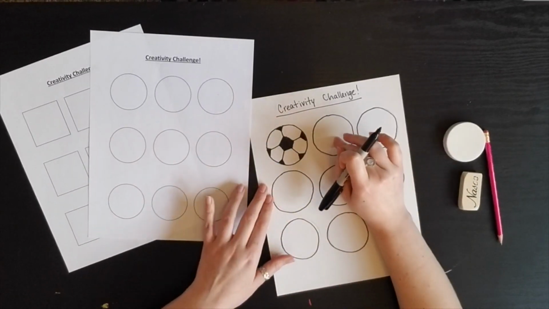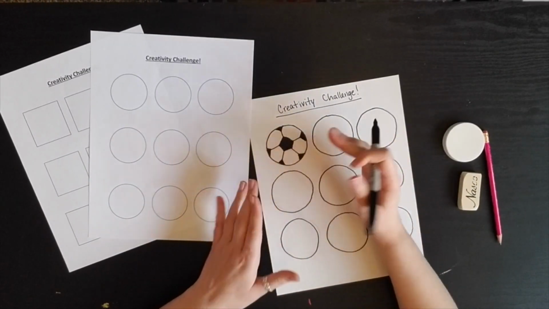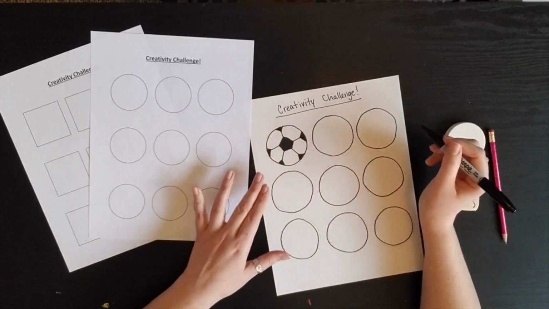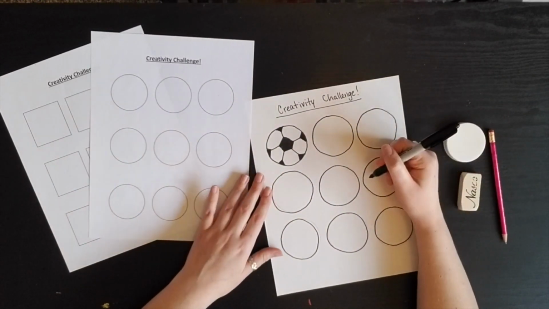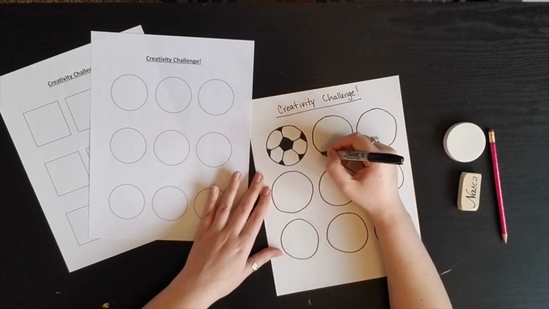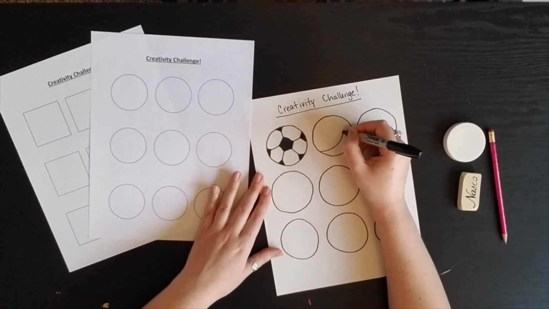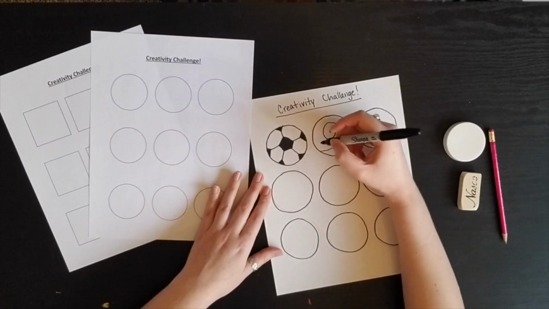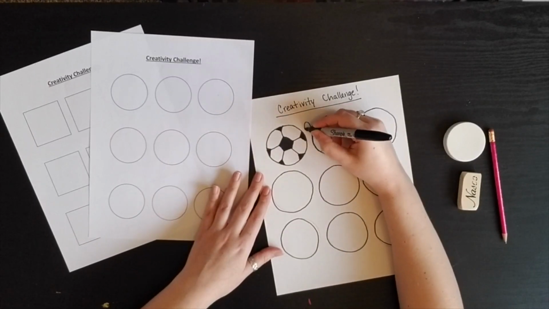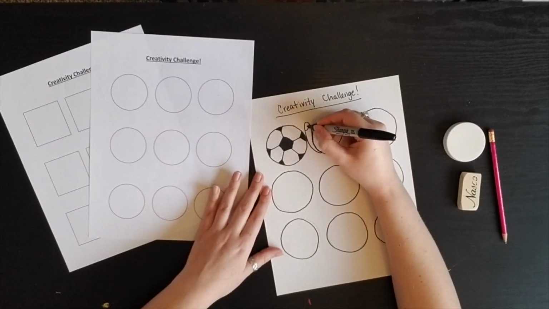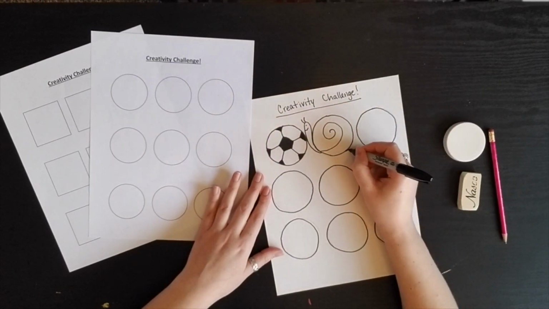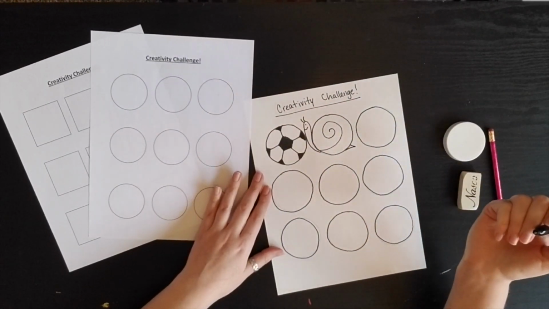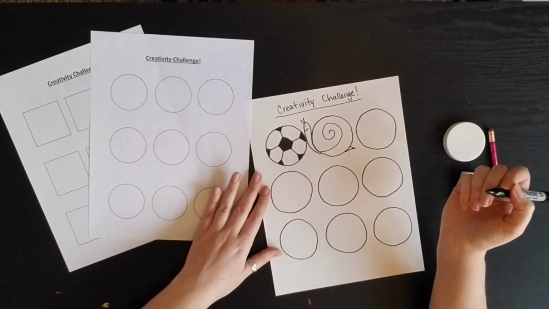Can my next circle be another type of sports ball? Well, maybe. If you can think of 9 different sports balls, that would be one way to do this challenge. Or maybe I can turn it into something else. For example, maybe this one happens to be a friendly little snail. That's another way I could turn my circle into something different.